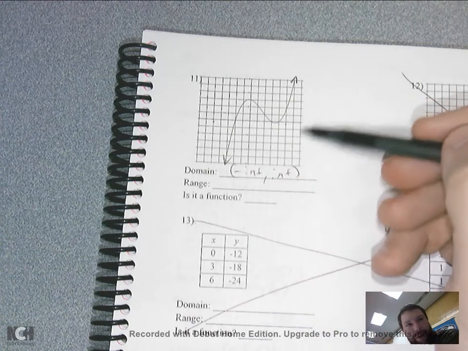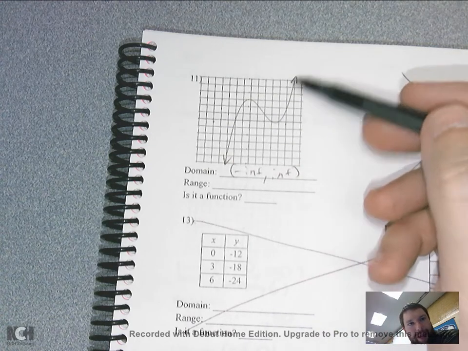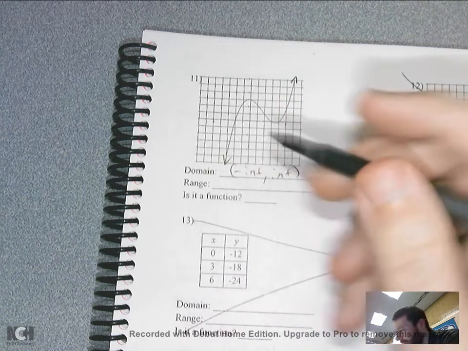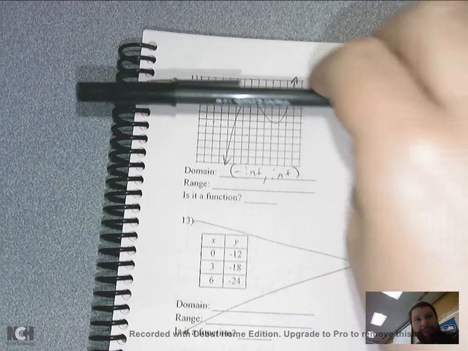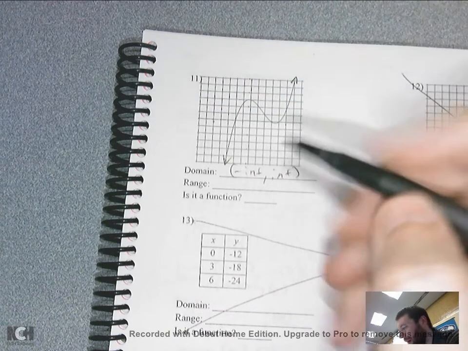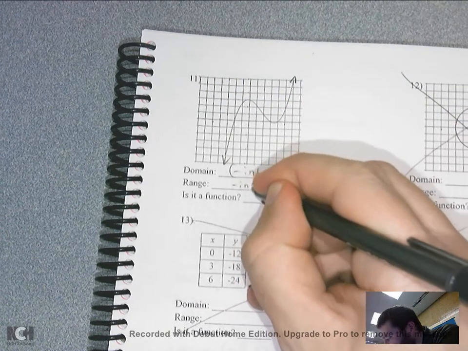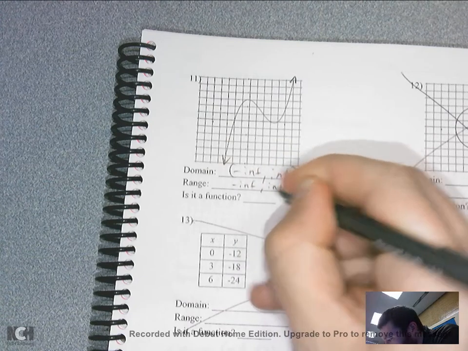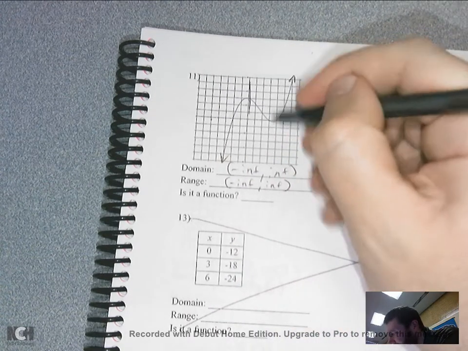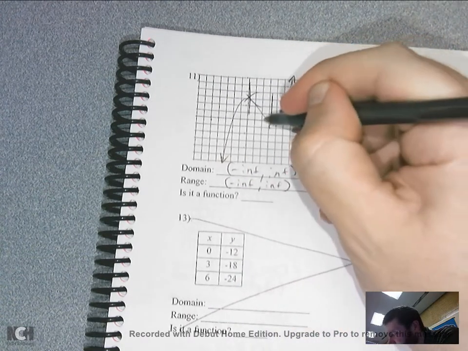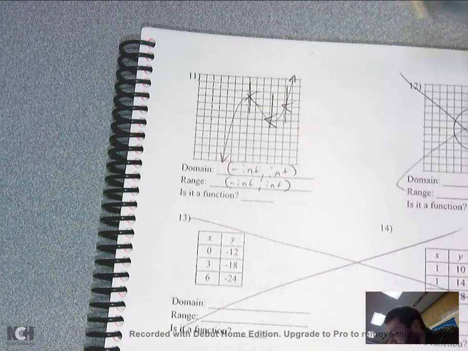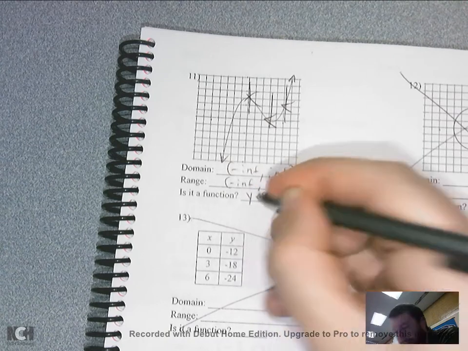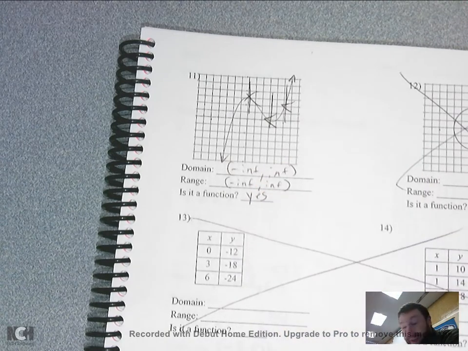It doesn't matter that it goes up and down at all. At the edges of the graph, it keeps going. The range, it's going down as it goes off the graph, and it's going up as it goes off the graph. So that is also negative infinity to infinity. And yes, it passes the vertical line test. It only hits the line once if I draw a vertical line. So yes, it is a function. Okay? You will see a question just like that on the test.